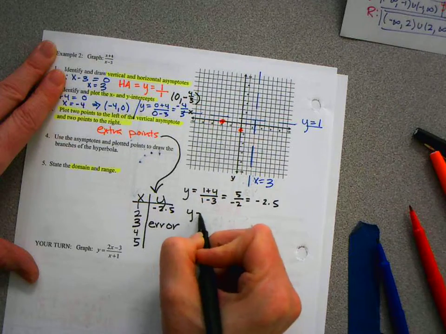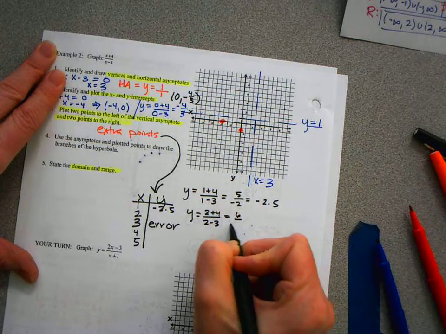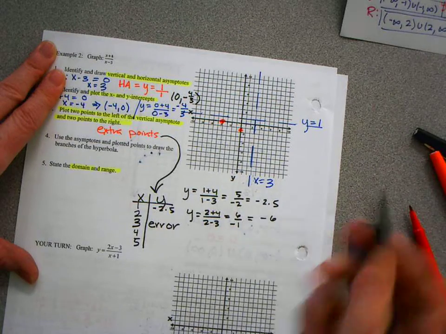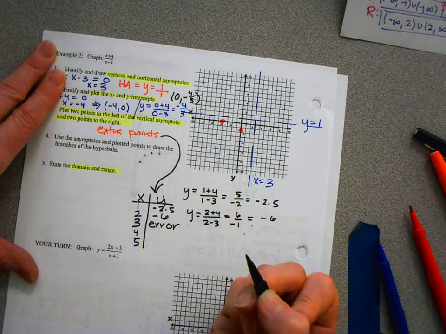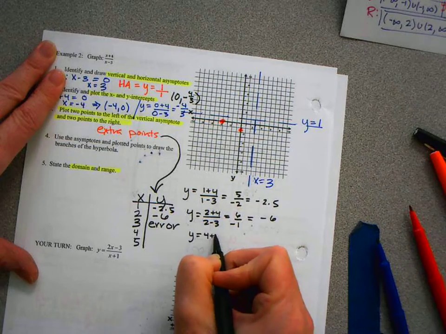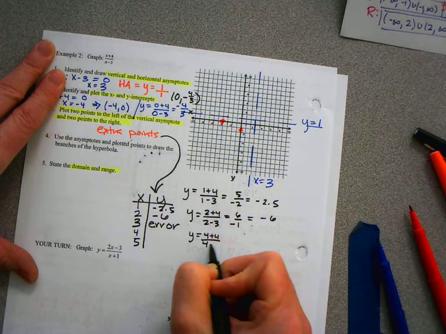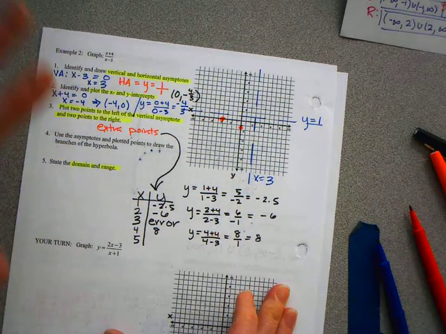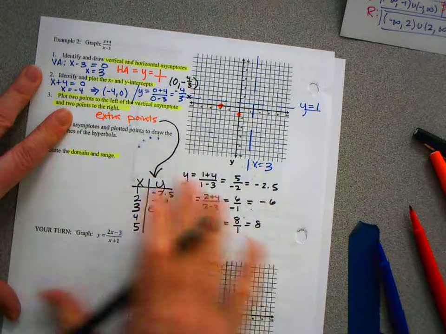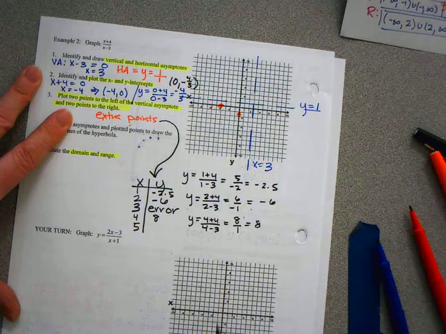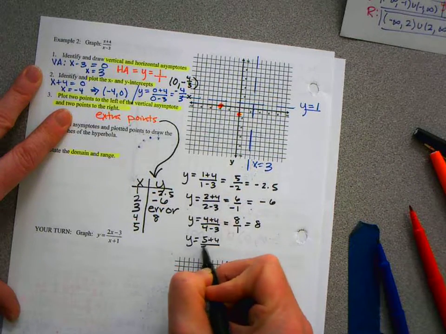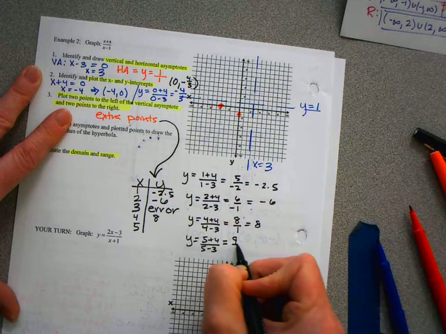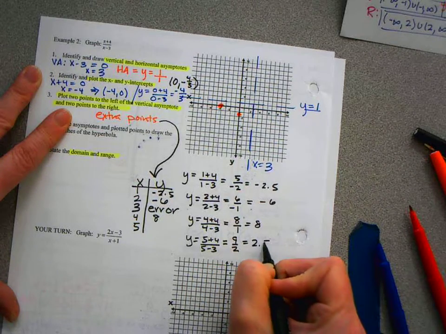Do it again. Y equals, plugging in 2, 2 plus 4 over 2 minus 3, 6 over negative 1, which is negative 6. There it is. Plugging in 4, 4 plus 4 over 4 minus 3 equals 8. Put that. If I'm going too fast, just stop the tape and make sure you've got good notes here. Plugging in 5, y equals 9 over 2. That's 4.5. You get the idea.